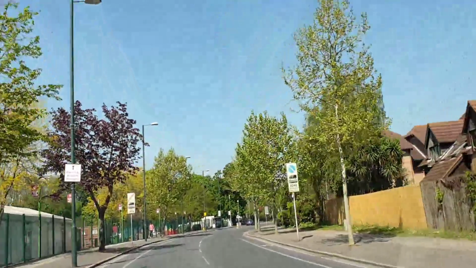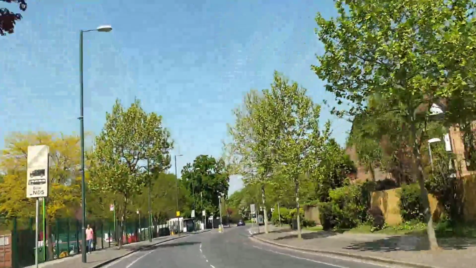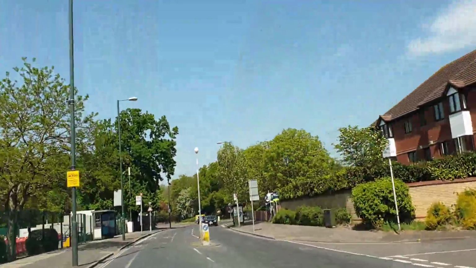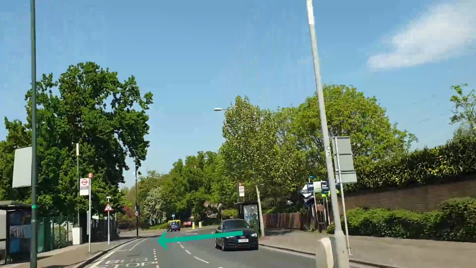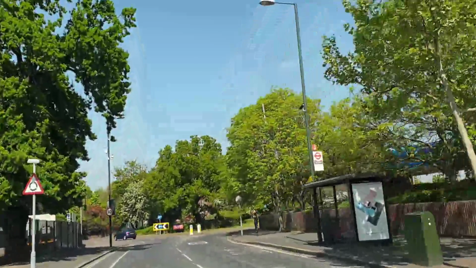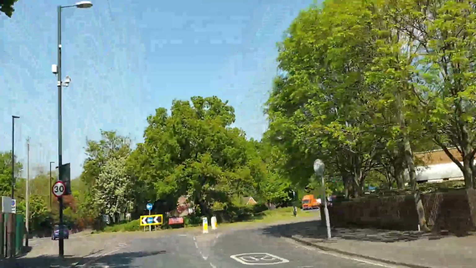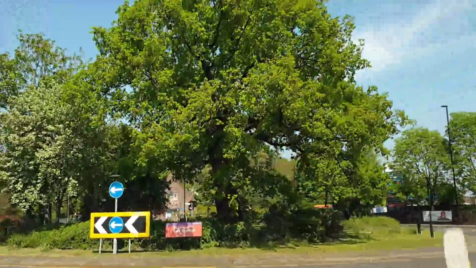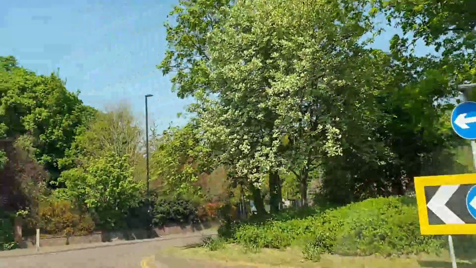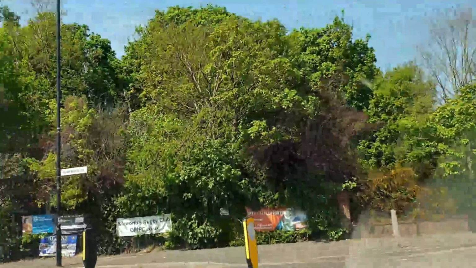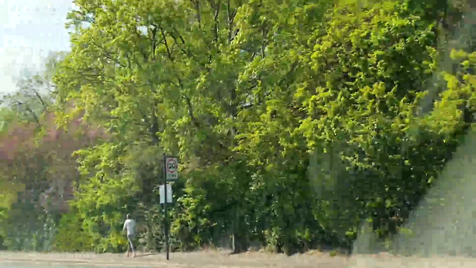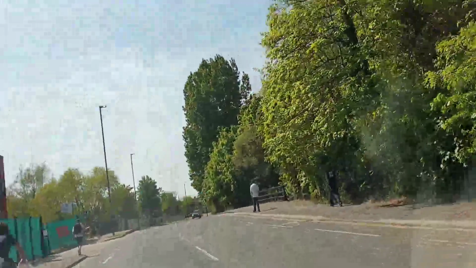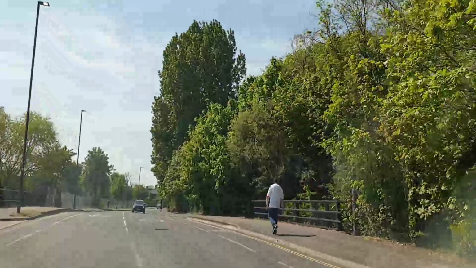The next part's pretty standard. We got a roundabout coming up ahead. Just adhere to the rules of the roundabout and you'll be fine. You got a cycle lane on the left. Be aware of any cyclists. Don't be too close to any cyclists. As you get around, you'll see, look, there's a cyclist here. So when you come off, be aware of him if he's in your lane. Look, as you get around, you got a cyclist here on the left. Make sure you're not in his path and you give him enough space.